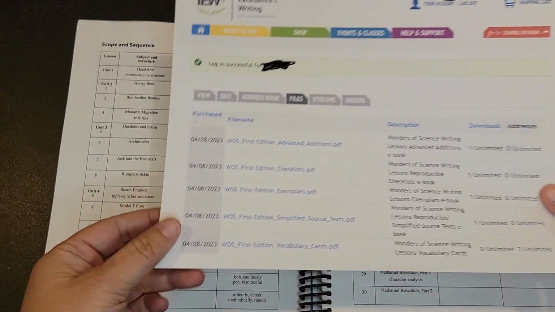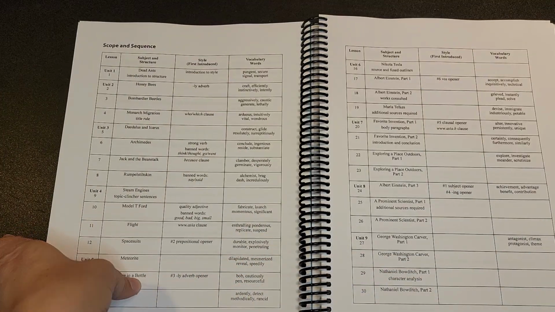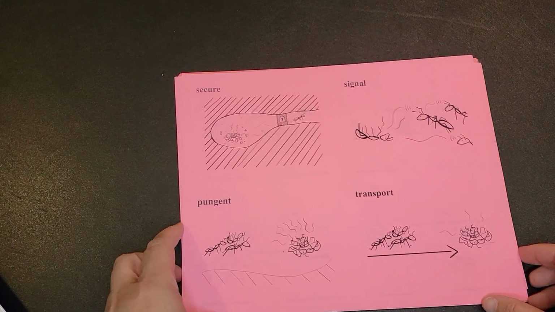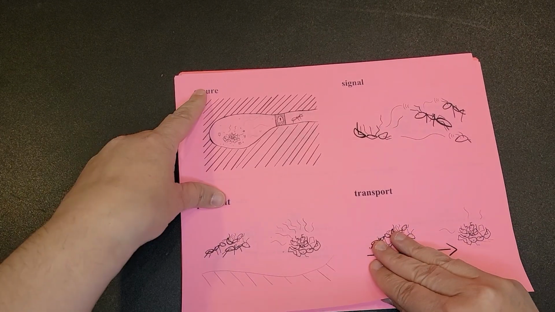Now remember what I showed you earlier, those vocabulary words are a free download PDF. And I have already downloaded and printed them out. So let's see what these are. So I printed them front and back. So I still have to cut them, but you can see here's your vocabulary word.